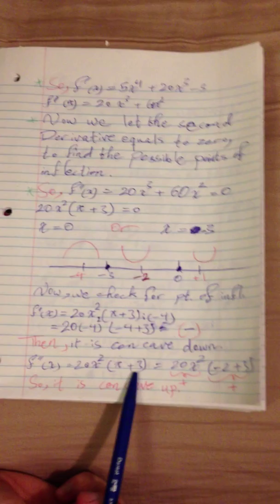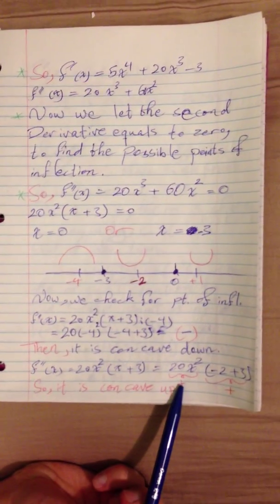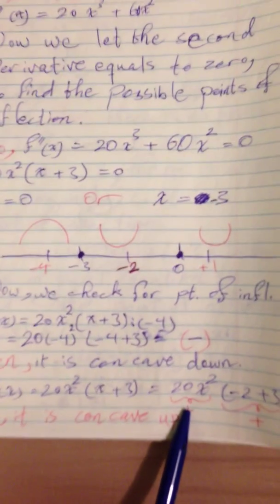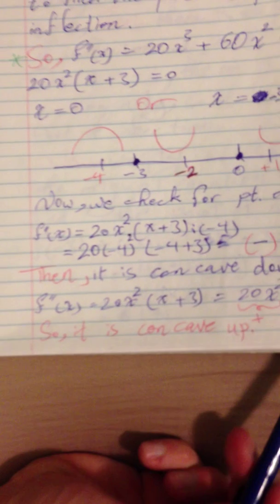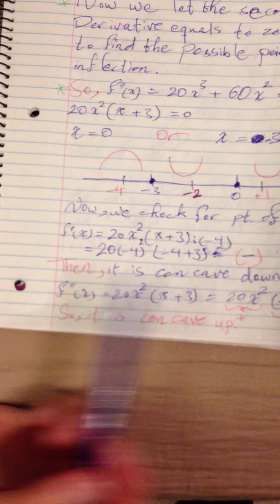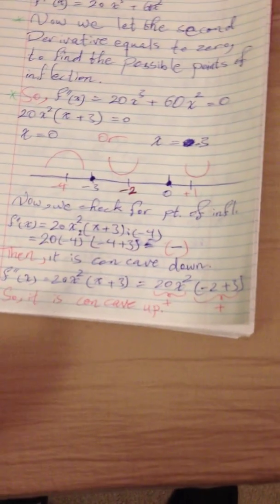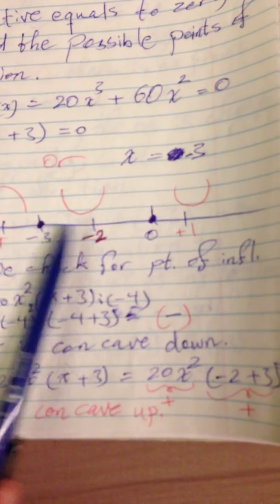Okay, so this is the process. Now we pick some value between negative 3 and 0.